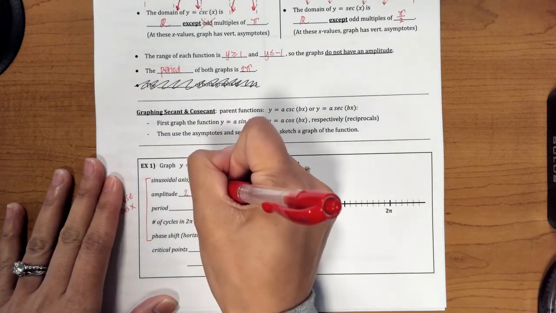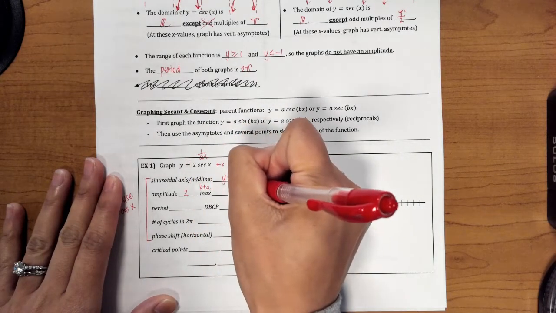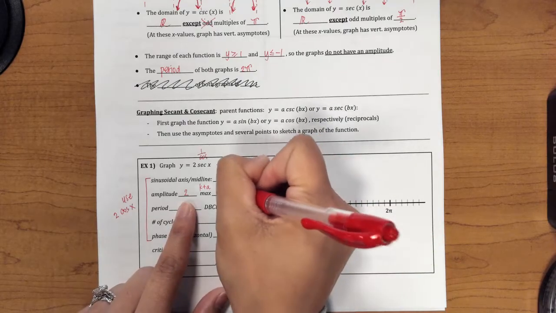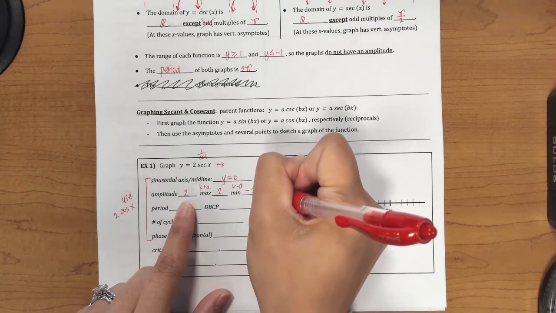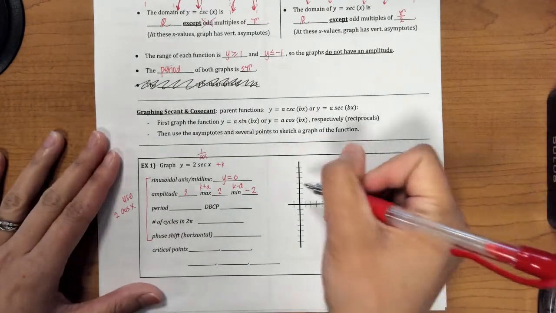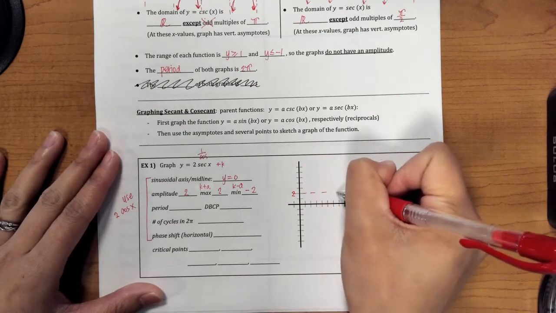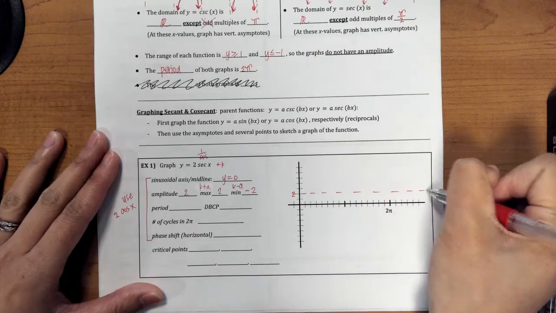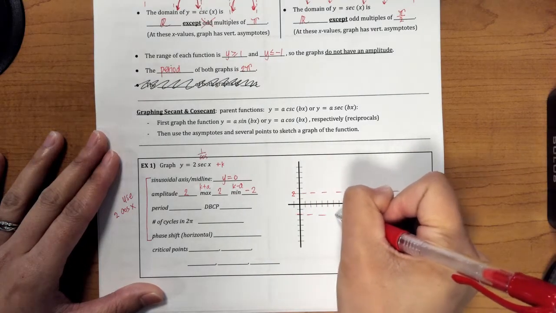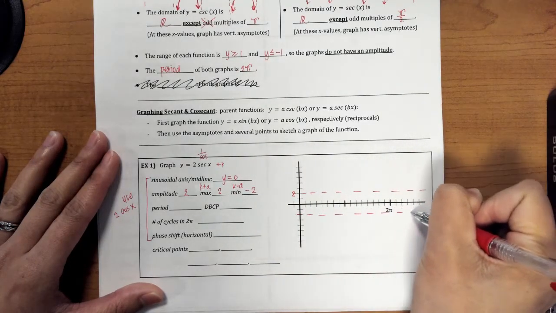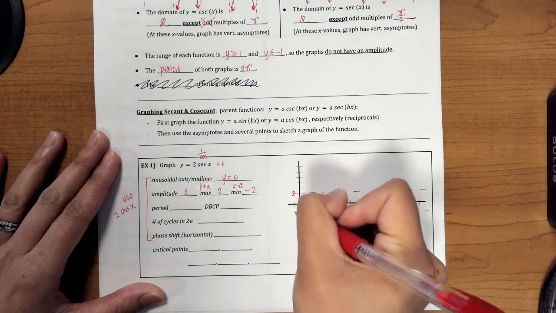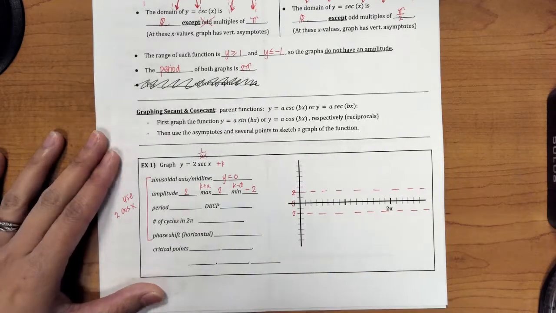K plus a, and then k minus a. So it'll be 0 plus 2 and negative 2. Okay, so let's draw this in real quick. I've got 2 here. I have negative 2 here. My midline is in the middle. I'll put a 0 there.